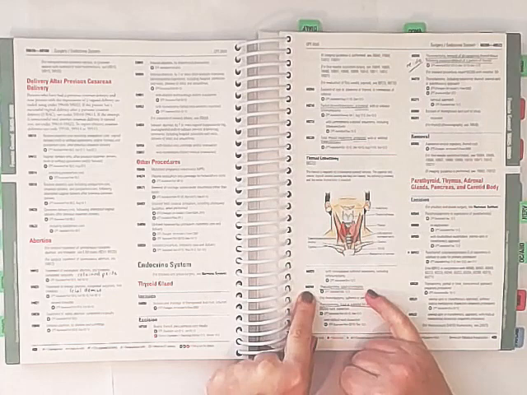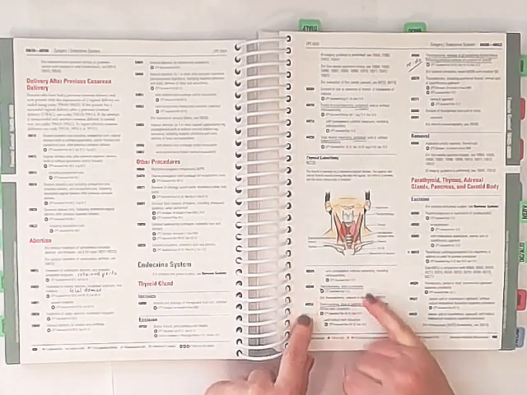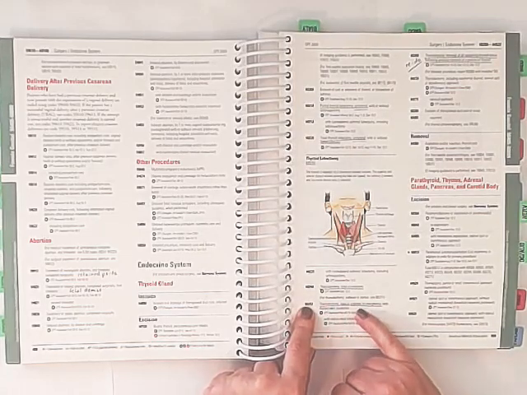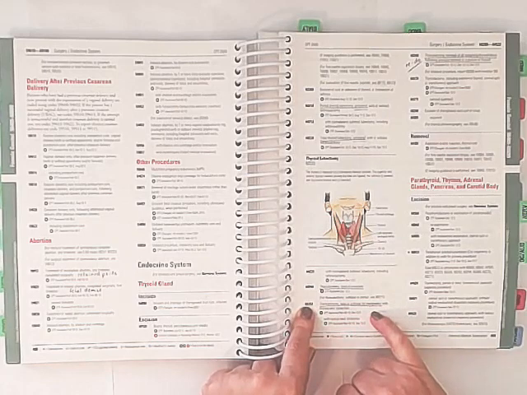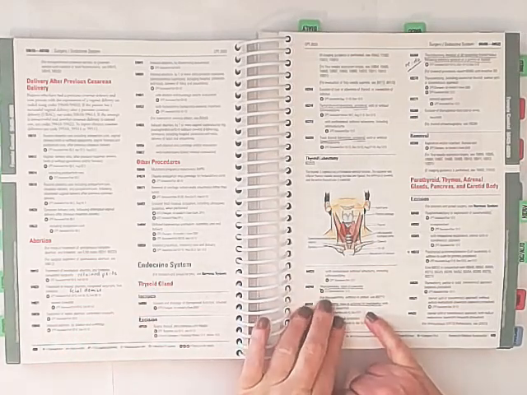Down here, 60240, thyroidectomy total or complete. 60252, thyroidectomy total or subtotal for malignancy. For malignancy, you would know going into surgery. So they've already had a biopsy and they've proven that it's malignant.